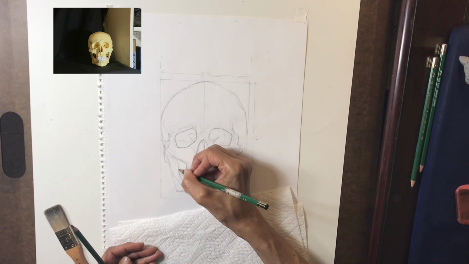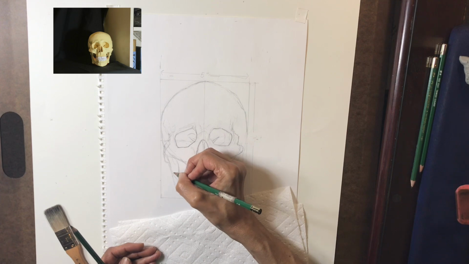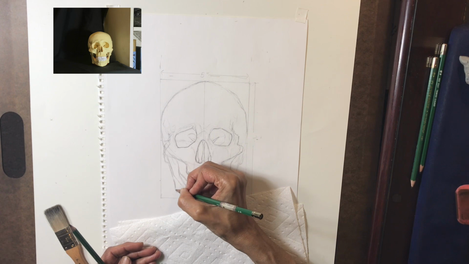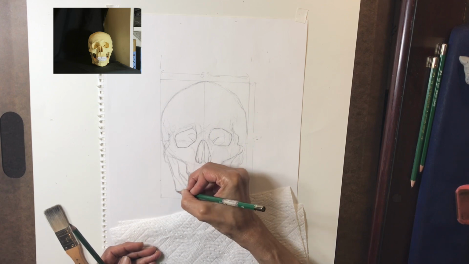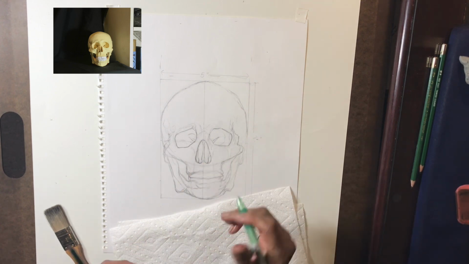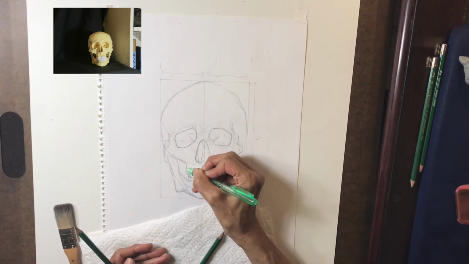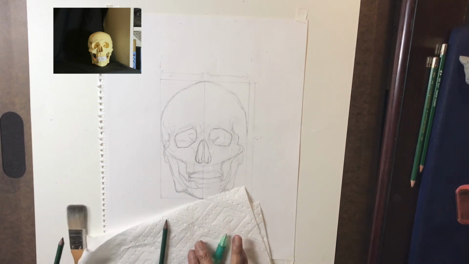Let's see, from here to here, go all the way back here, and I've got a little bit of bony structure there, and in through here, this is shaped a little bit more like that. I'm going to go back in there and erase some of these lines, clean it up again.